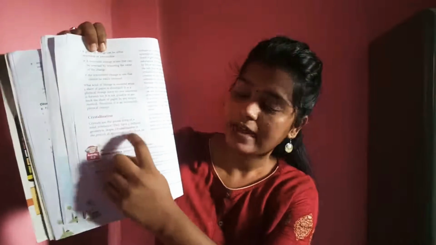You can see here at the bottom, in the third line, the definition is there. Crystallization is the process of separating solid from its solution as crystals. This is crystallization. And we have to write examples also, so those are available on the opposite side.